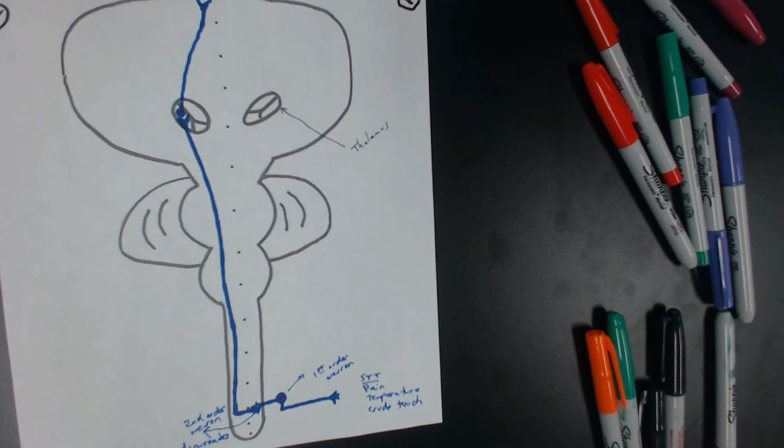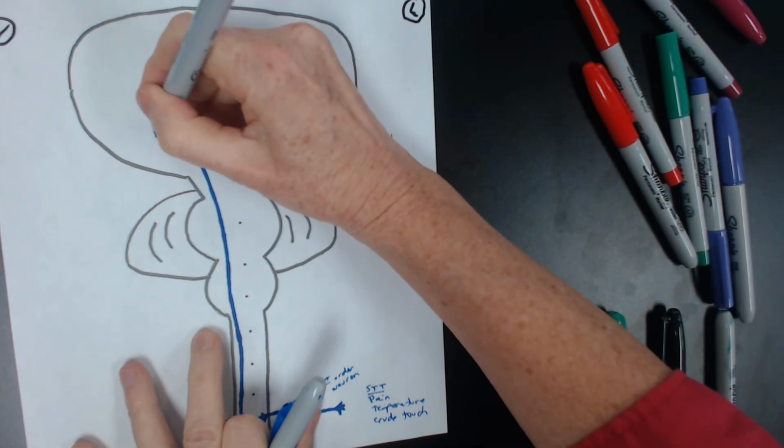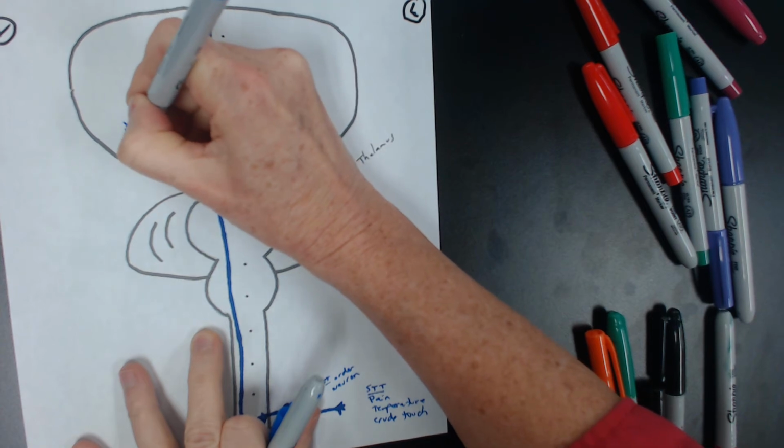Okay, go ahead. So is that our motor neuron? That is the third order neuron. Thank you. Yes, this is going to be my third order neuron.